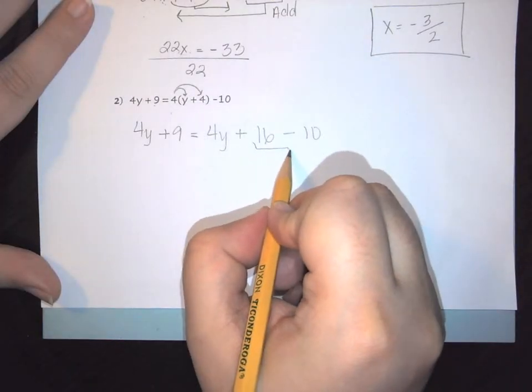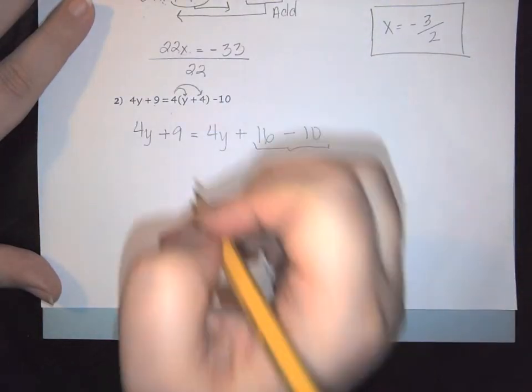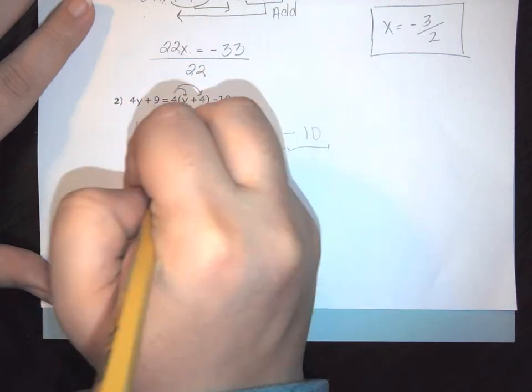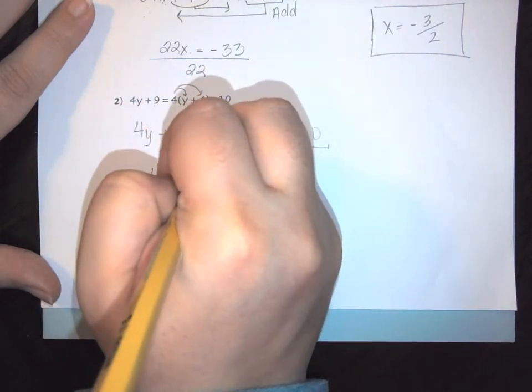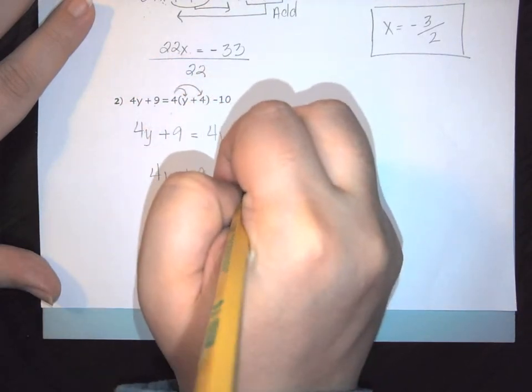Now we need to go ahead and combine our terms. So here this is still going to be 4y plus 9 is equal to 4y.